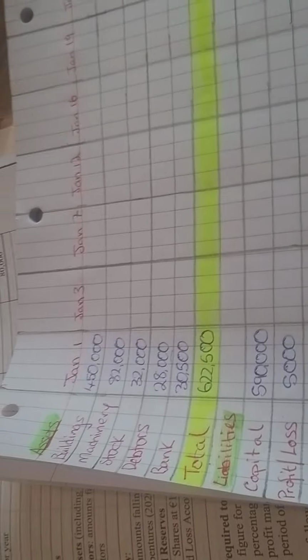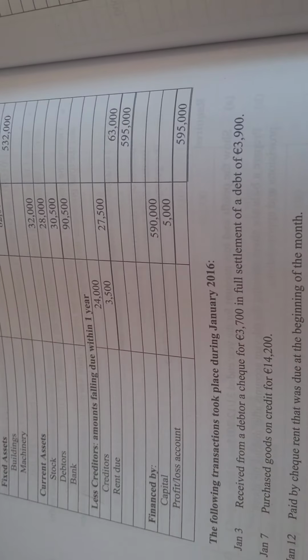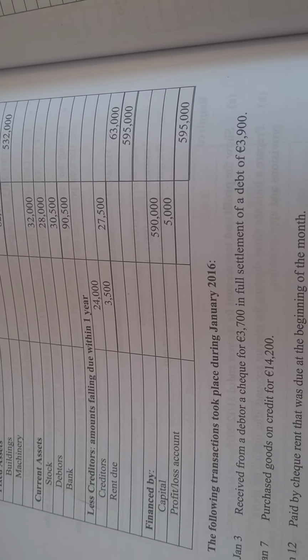Okay, then we put in our assets, which we get directly from the balance sheet. So we have buildings, 450,000, machinery, 82,000. So you can see them there. Then the rest of our assets, our current assets: stock, debtors, and bank. So you get those three figures and put them in. And then you add up to get your total of 622,500.